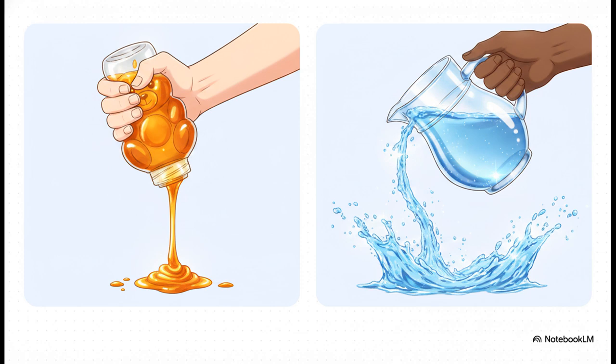It's truly that simple. You know, the next time you're squeezing a plastic bottle of shahad and just waiting for it to drop, you are literally experiencing high viscosity and internal friction in real time.